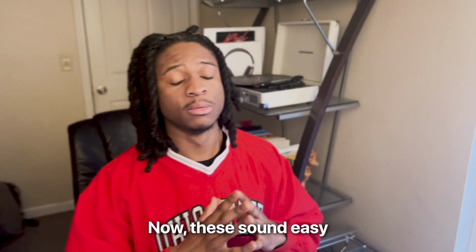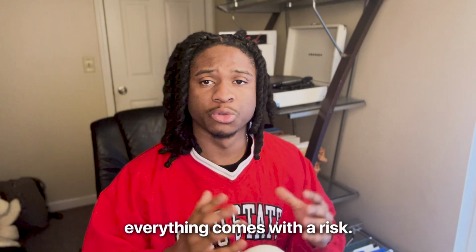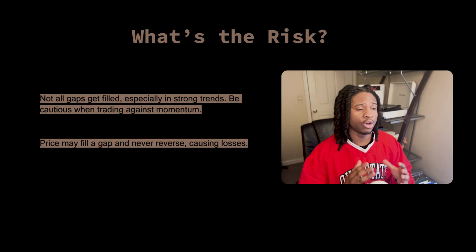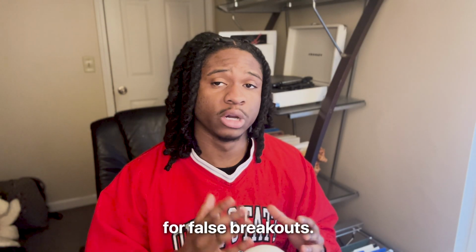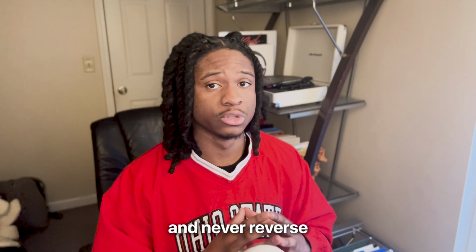Now these sound easy, but of course, with trading, everything comes with a risk. Be careful of your unfilled gaps. Not all gaps get filled, especially in strong trends. So be cautious when trading against momentum. Then you also must look out for false breakouts. Price may fill a gap and never reverse, causing losses.